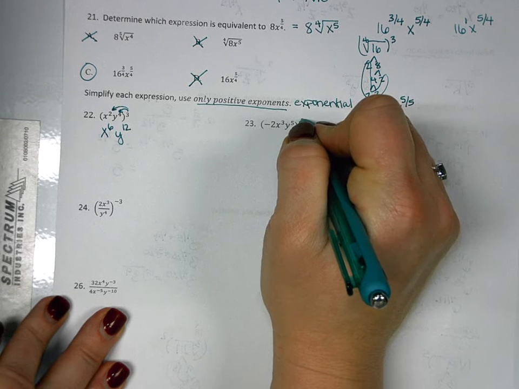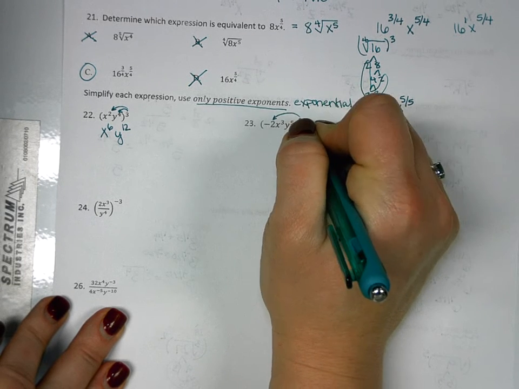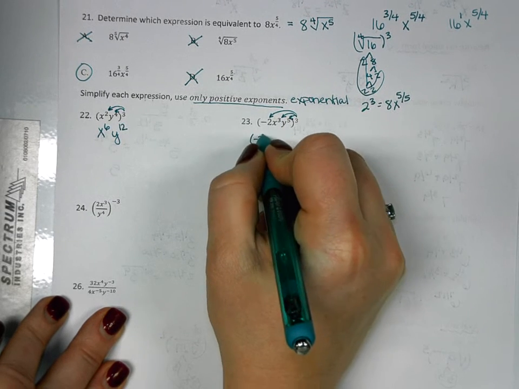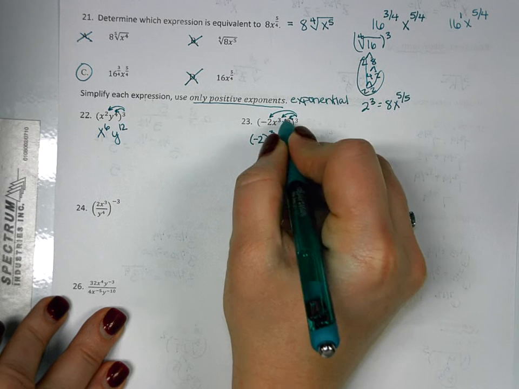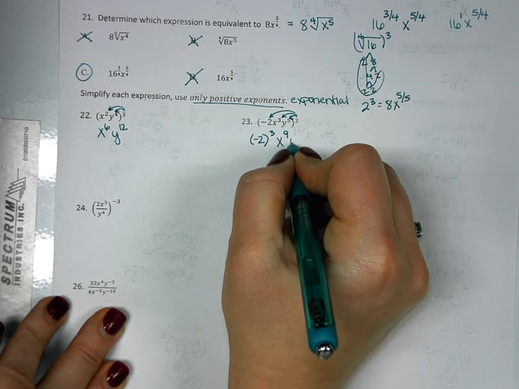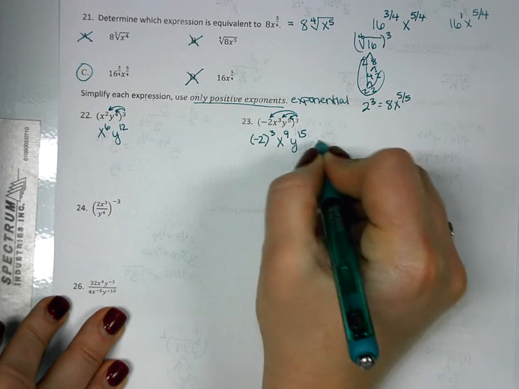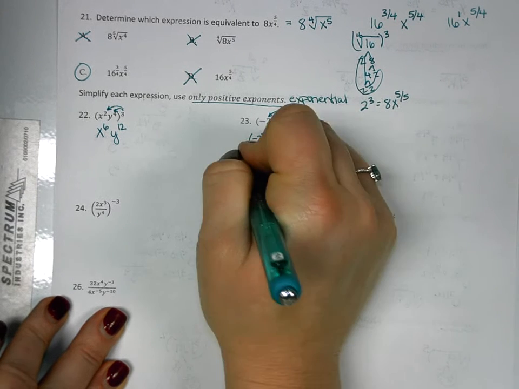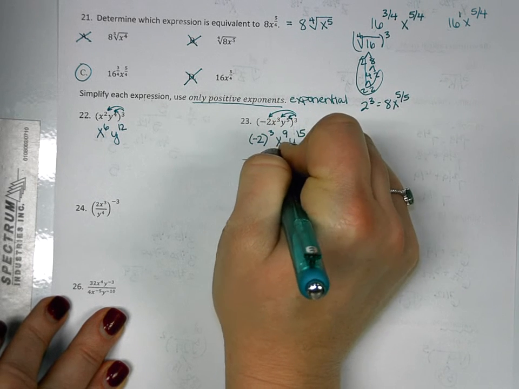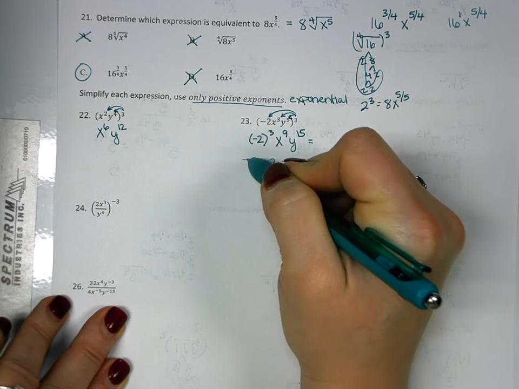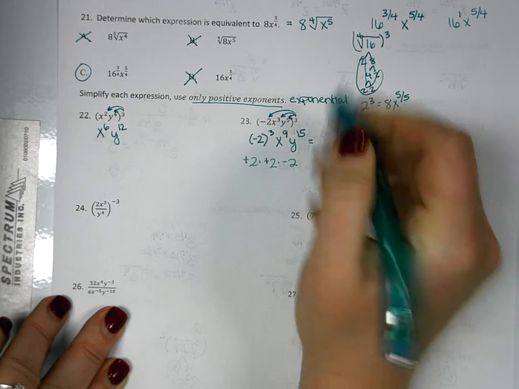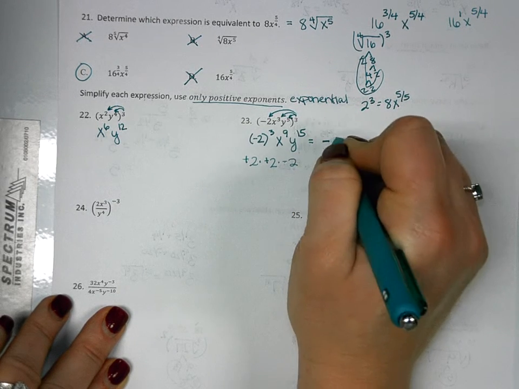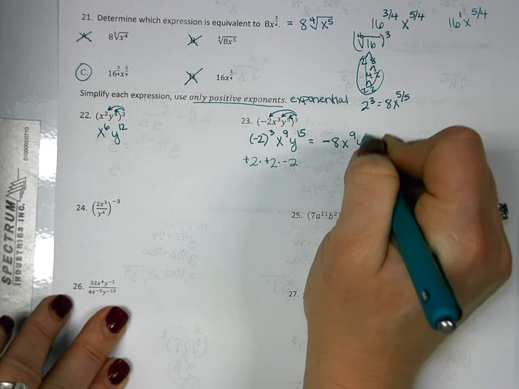Same thing here. I have to put this 3 on the outside of my parentheses to each term on the inside. So I'm going to have -2 to the 3rd, power to power, x to the 9th, power to power, y to the 15th. Last step, what is -2 to the 3rd? So remember, that's -2 times -2 times -2. Two negatives make a positive, but I still have one left over, so it's going to be negative. 2 times 2 is 4, 4 times 2 is 8, x to the 9th, y to the 15th.